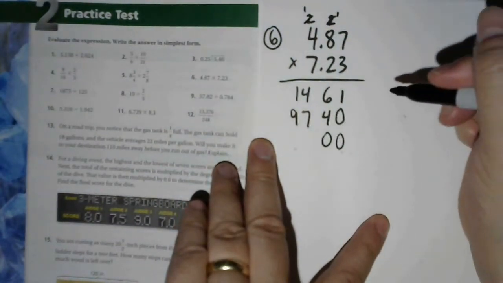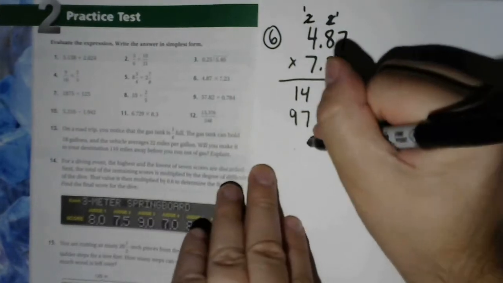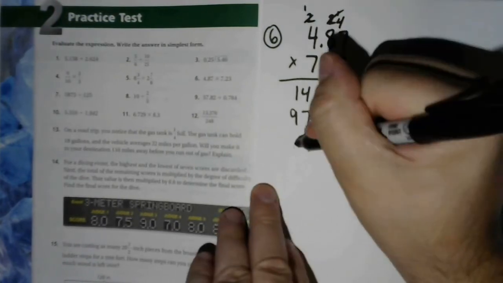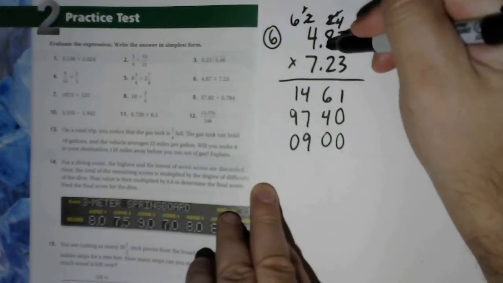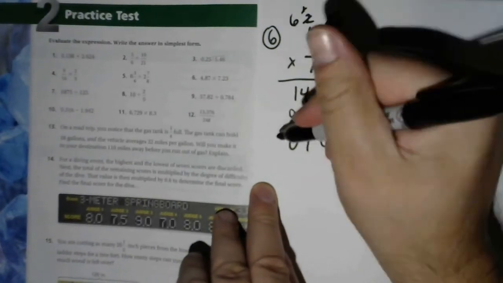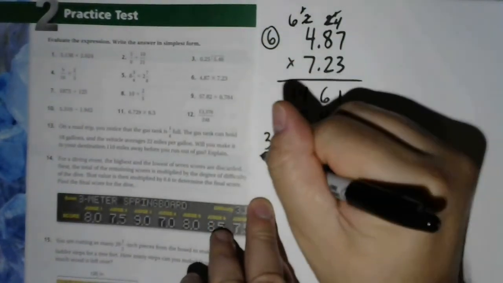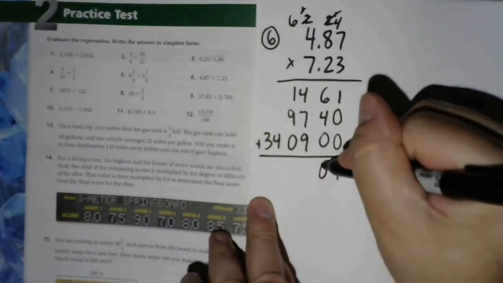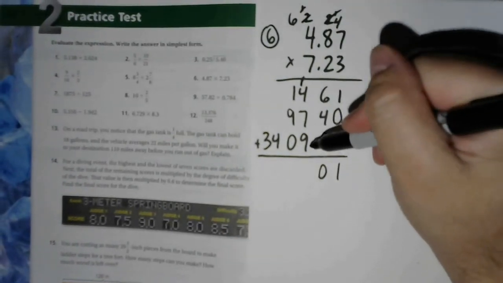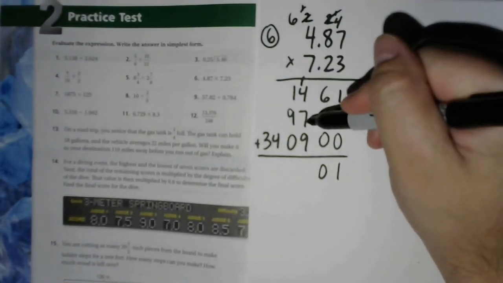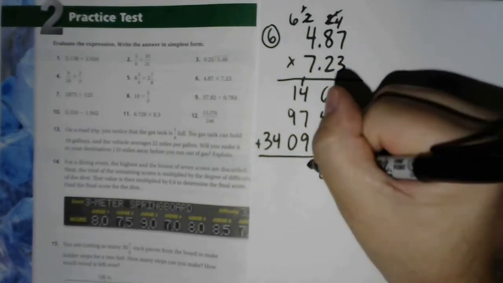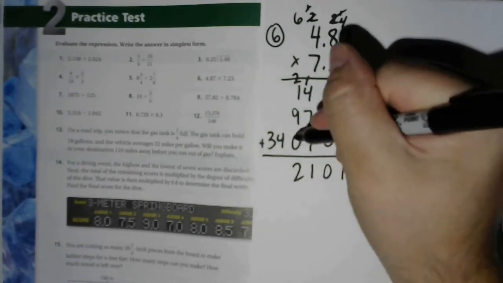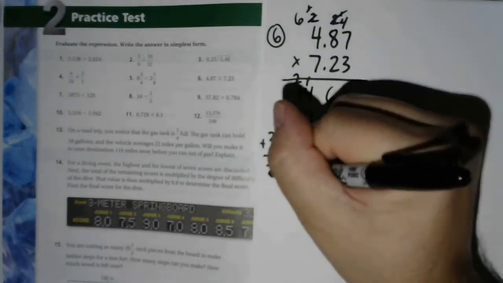Now I add 2 placeholder zeros because I'm in the hundreds place now. 7 times 7 is 49. 7 times 8 is 56 plus 4, which is 60. And 7 times 4 is 28, plus 6 is 34. Whew. Look at this, all these numbers to add together. 1 plus 0 is 1. 6 plus 4 plus 0 is 10. Now I have, let's see, 9 plus 1 is 10, plus 7 is 17, plus 4 is 21. Now I have 9 plus 1 is 10, plus 2 is 12, plus 0 is still 12. 4 plus 1 is 5, and 3 is 3.